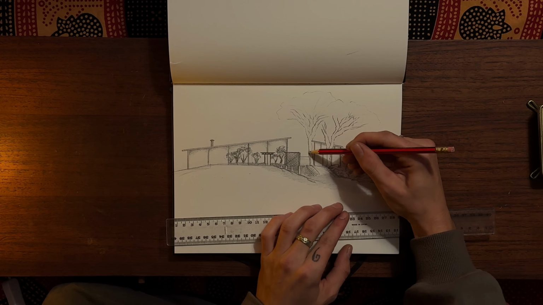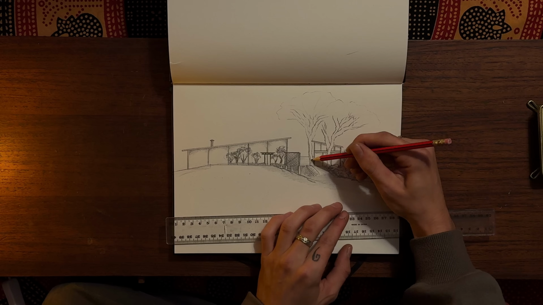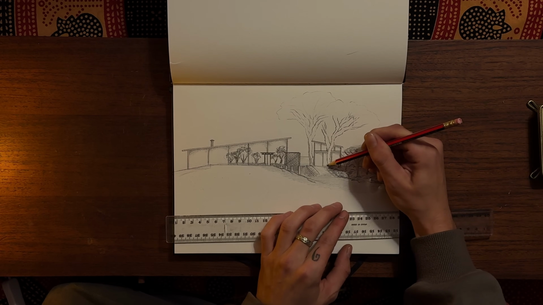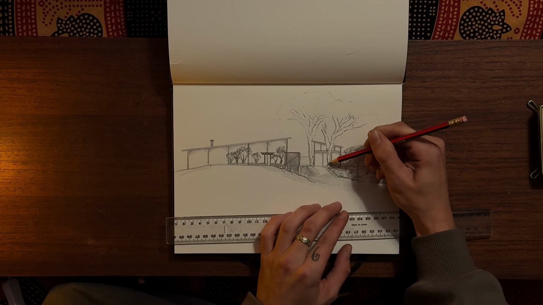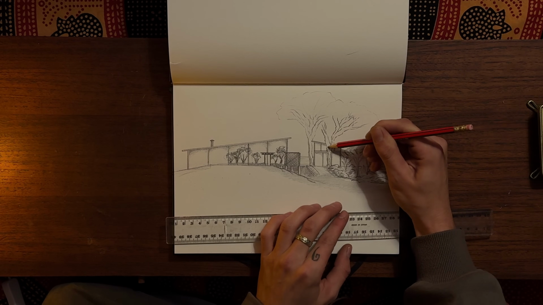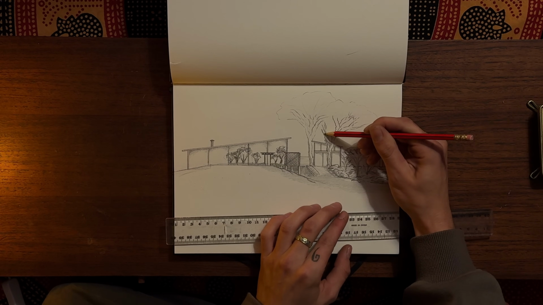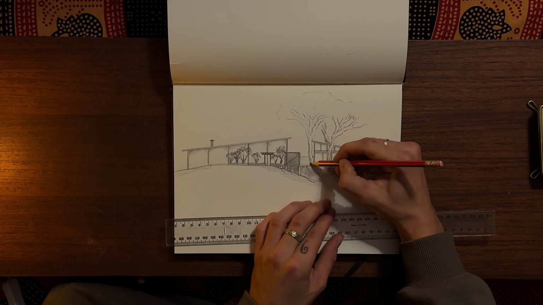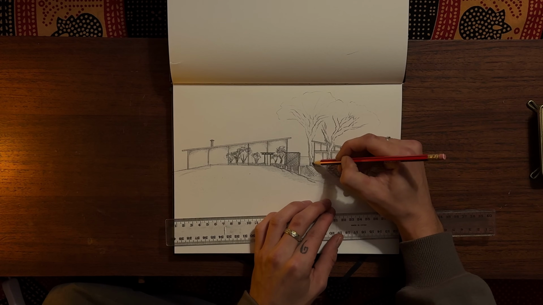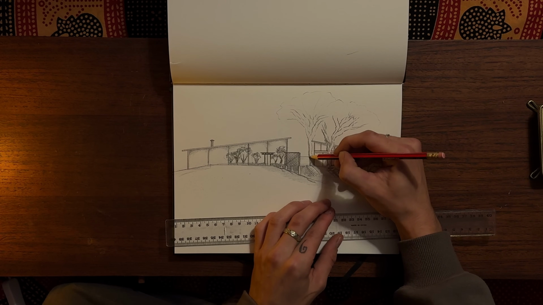I'm going to do some lines through the tree just to add some definition there. And then also do some shading on that.